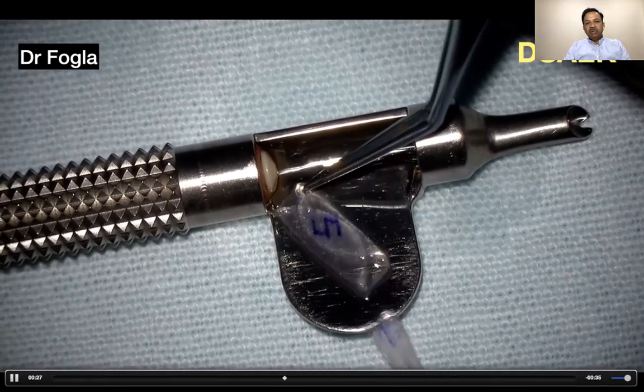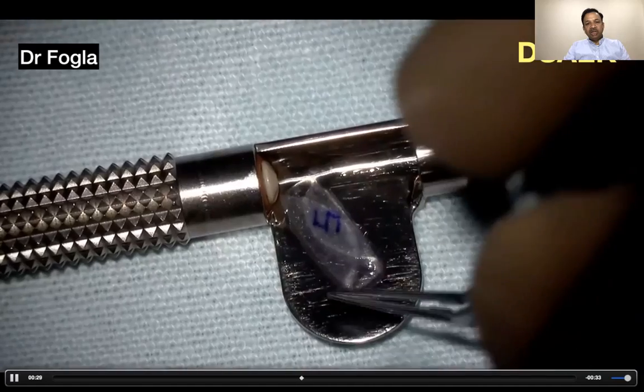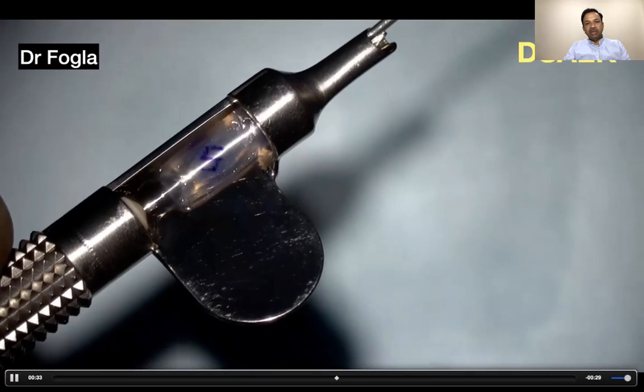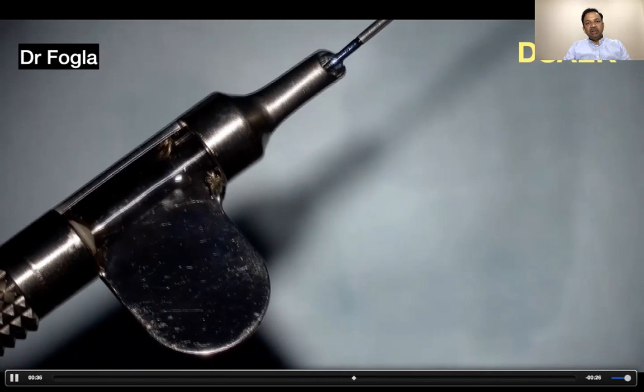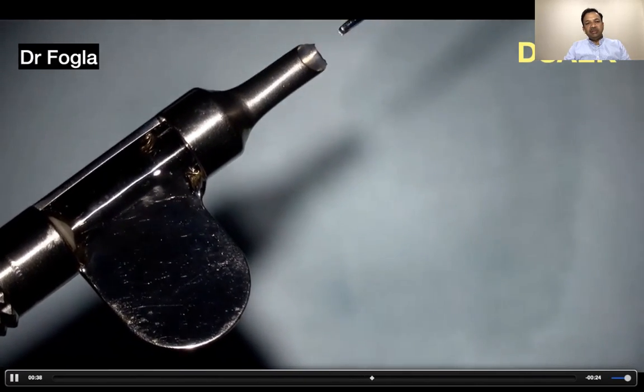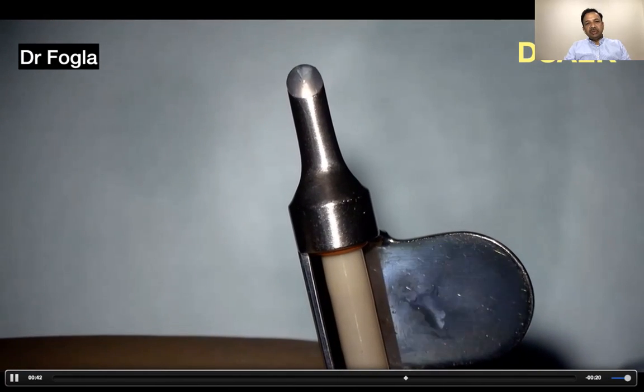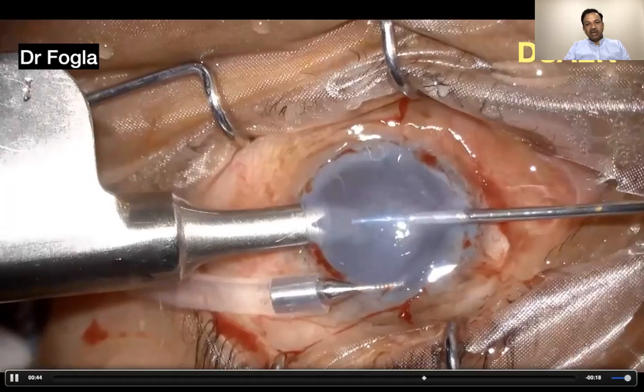There are various types of injectors available. The popular one is the Busin Glide. This is the one which I use. This is from an Italian surgeon, called the Macaluso inserter. You have the Endoglide, you have the Endoserter, and the Endosaver. There are a lot of devices.